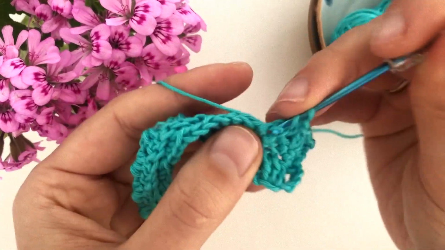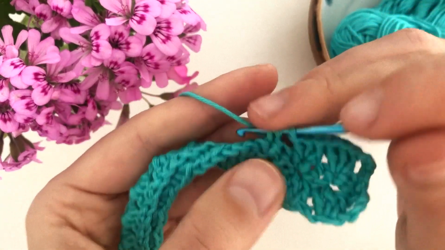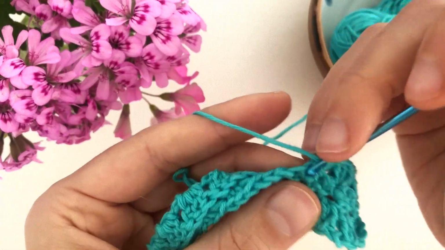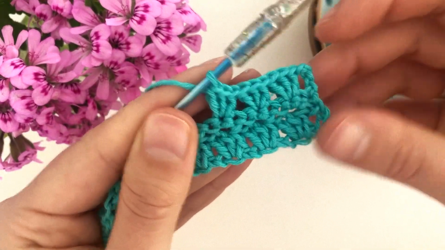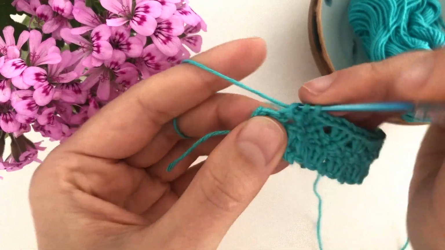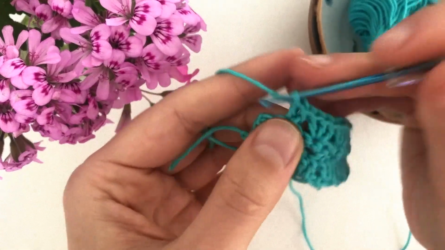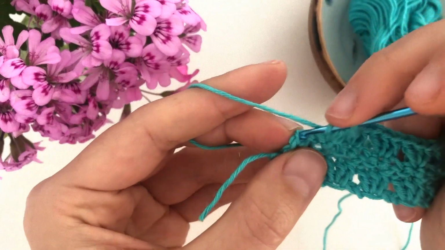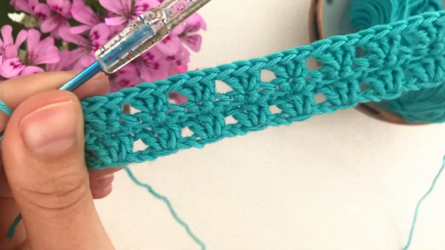Repeat it to the end of the row. In the end of the row, DC in the last stitch.